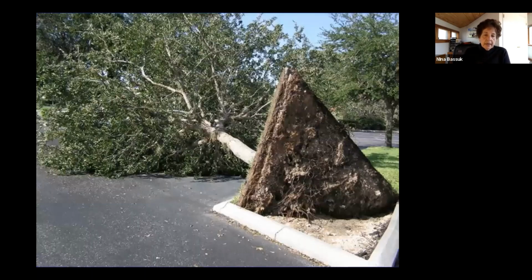So roots are often in a situation where they're very contained. This is probably the biggest issue I deal with in the urban environment: constricted root zones. So when you have a constricted root zone, you have lack of water, lack of nutrients, lack of oxygen, and lack of growth.